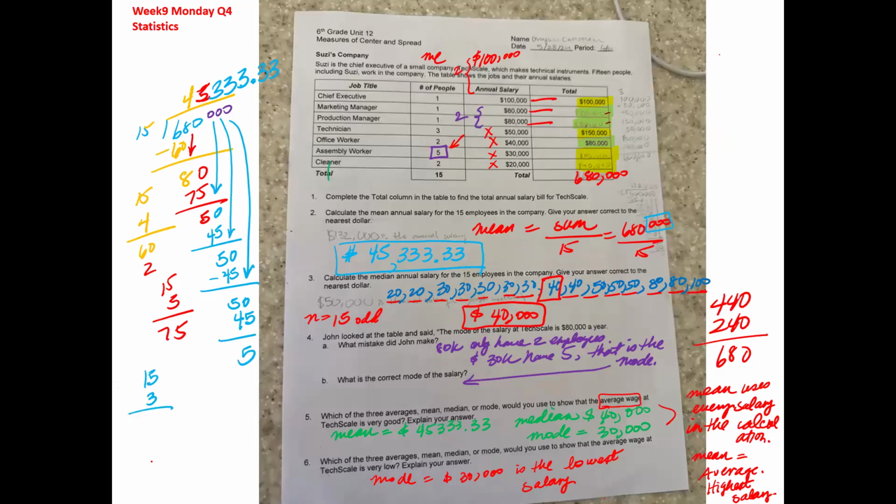Do you see how there's 15? 15 means that you don't use the middle number 40, so don't include it. If it's an odd number, you don't include the middle. Look at the purple. This is going to be your upper quartile, the middle number of the upper half. What's the middle number in the purple box? 50,000. That's your upper quartile.